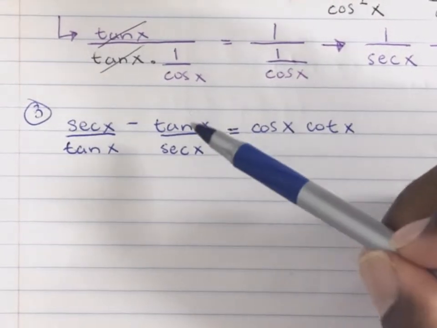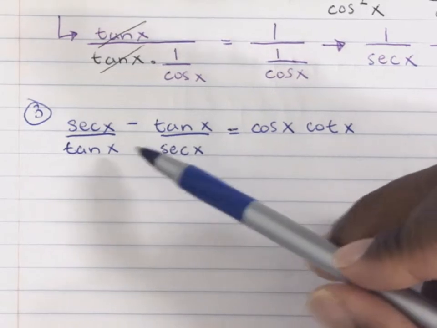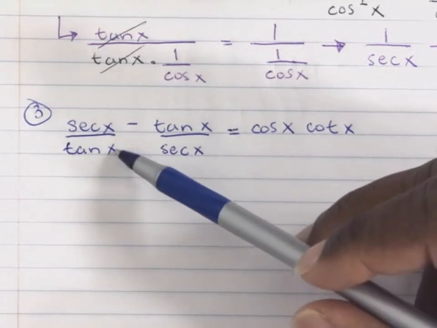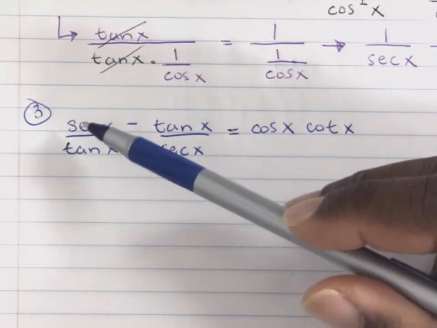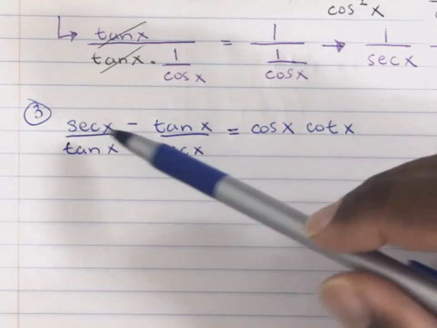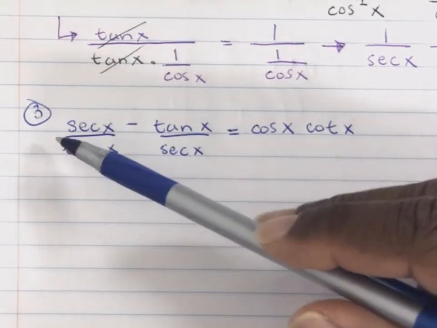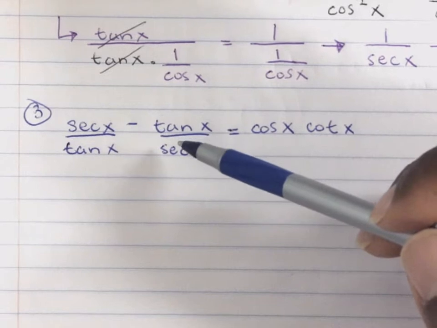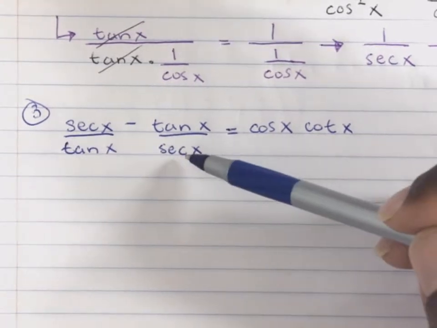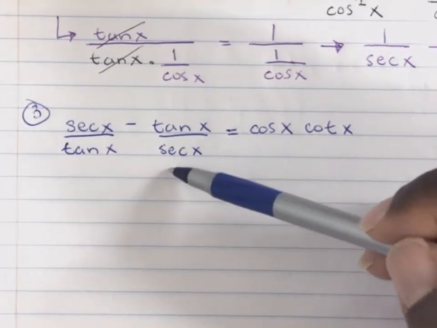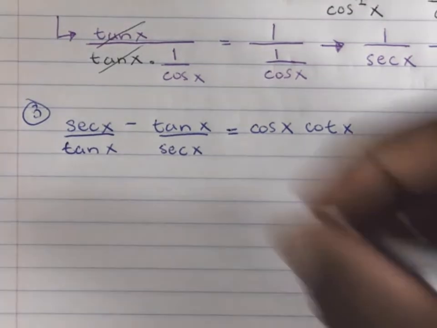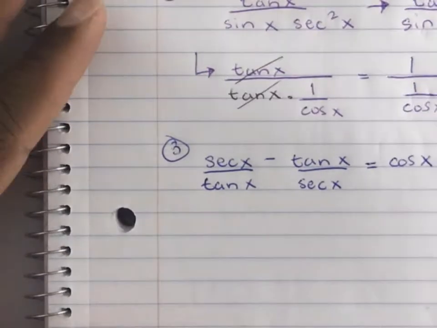So I think to do that, we need a common denominator to be able to turn this left side into one fraction. So this side would need secant times tangent on the bottom. This side I would multiply by tangent, and it would give this side a denominator of secant times tangent. I guess I'll write out what I mean.